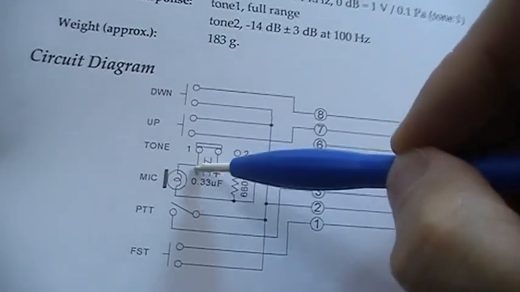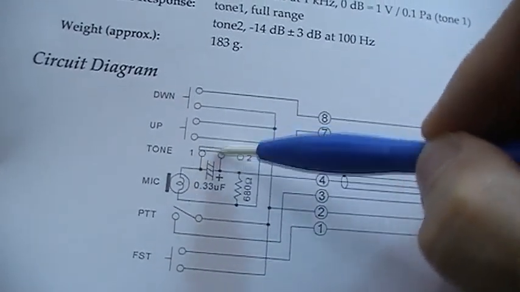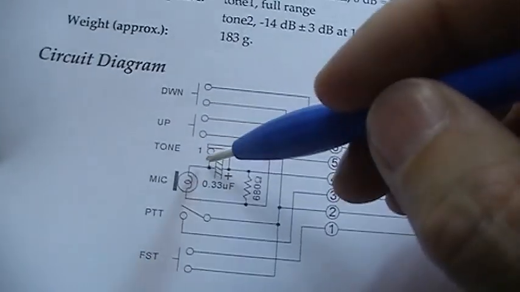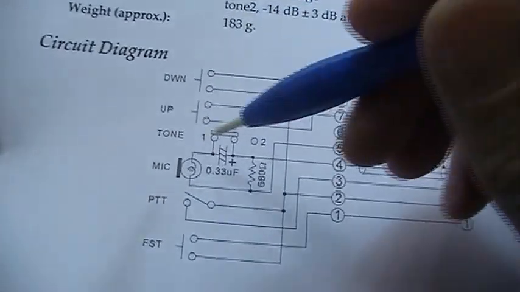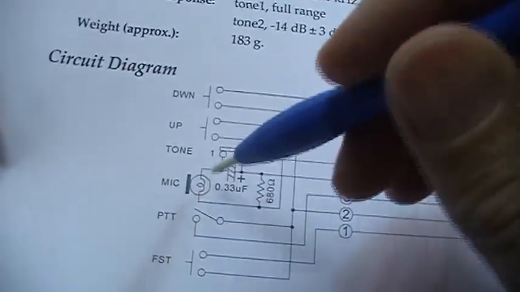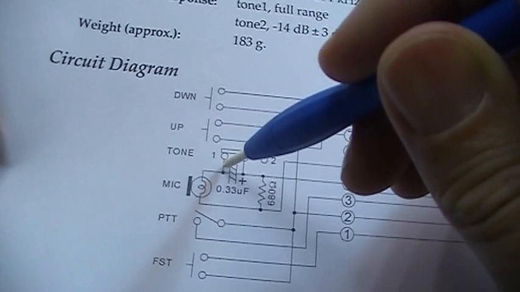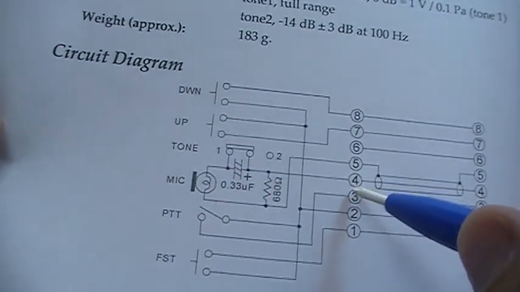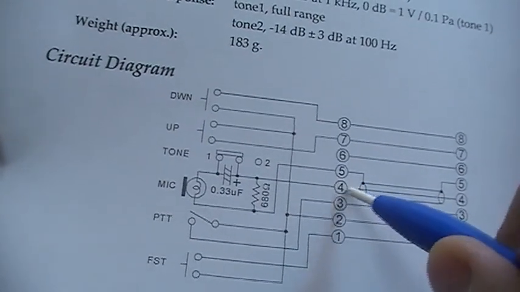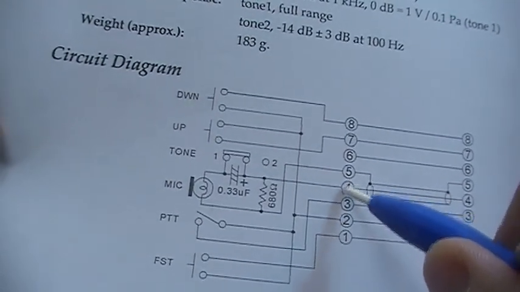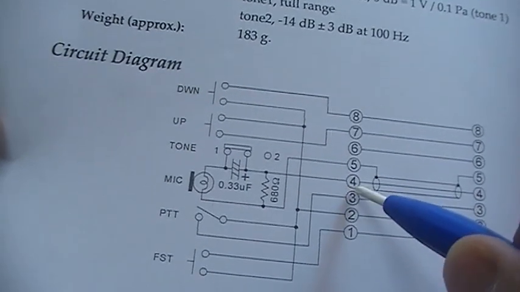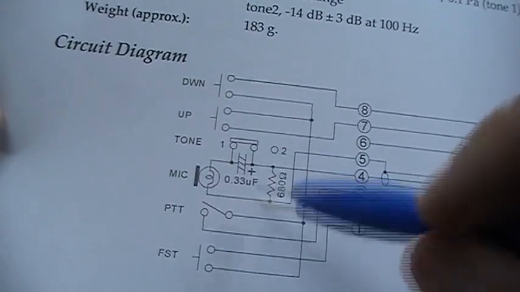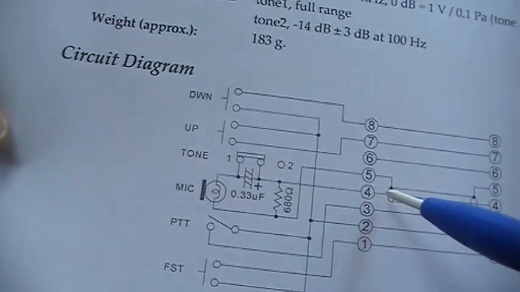So we do not have then a tone. So in any case, the trace from the microphone itself over the switch, now let's see if we still have continuity at the connector, and then we know that this trace is okay or not.